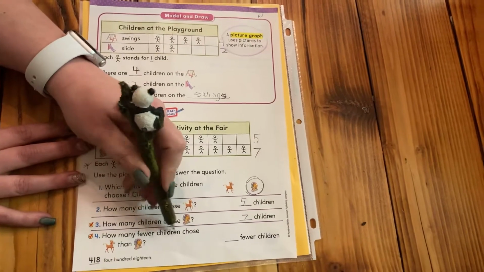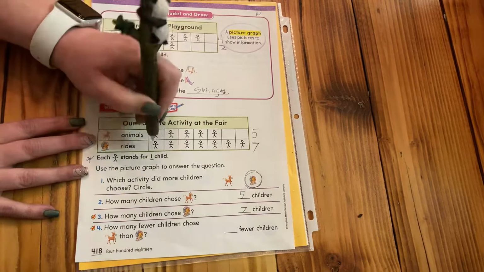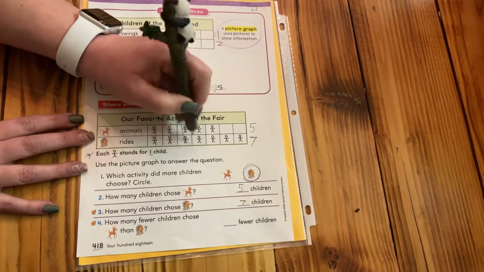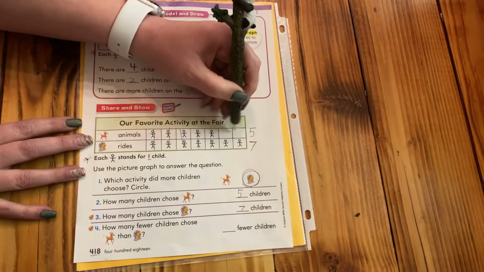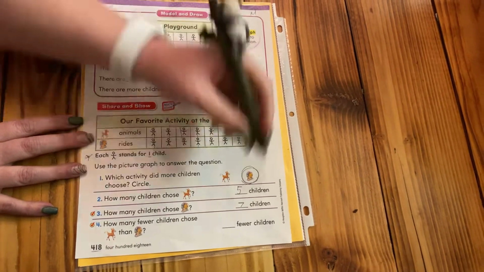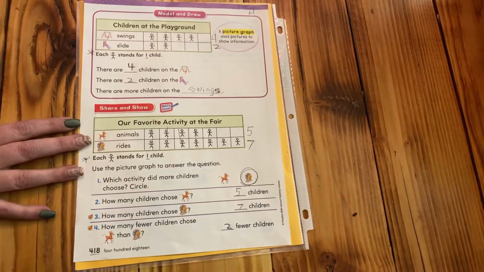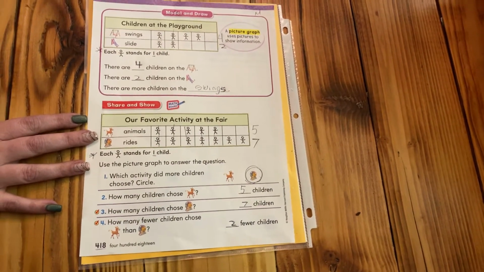And I did that by counting them earlier so that I didn't have to recount over and over and over. How many fewer children chose the animals than the rides? So again, come up here and let's match them up like we've done in the past. And I notice I have 2 empty boxes here where there was a person. So I had 2 fewer children choose animals than rides.